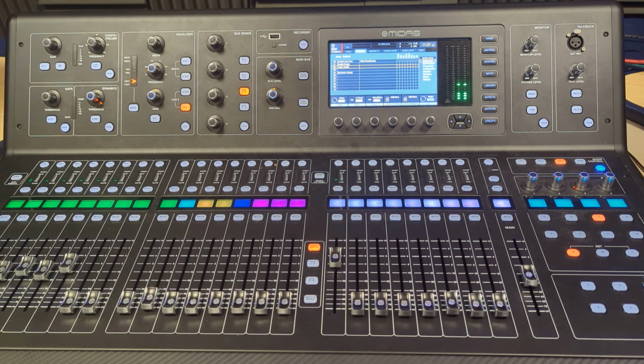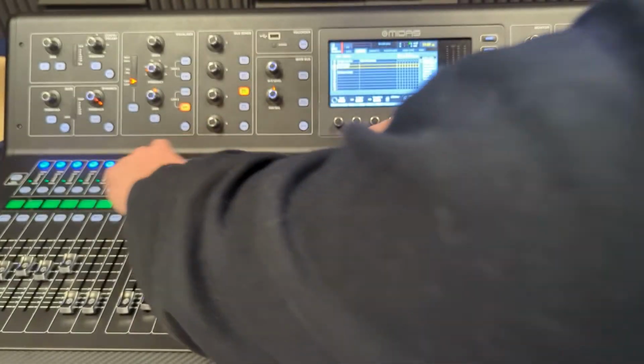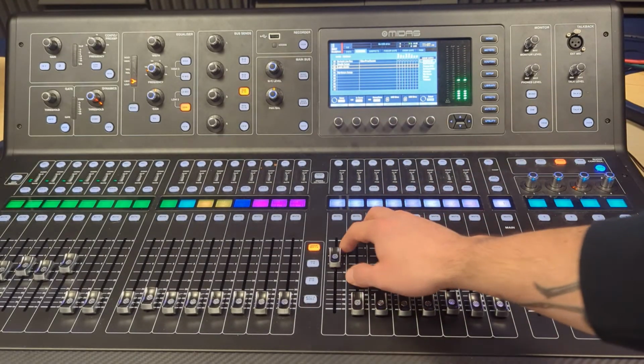If you need to undo this grouping, it's the same. You just reverse it. So you select the group, and then the highlighted channels, you need to make them unhighlighted. And there you go. Now this does nothing.